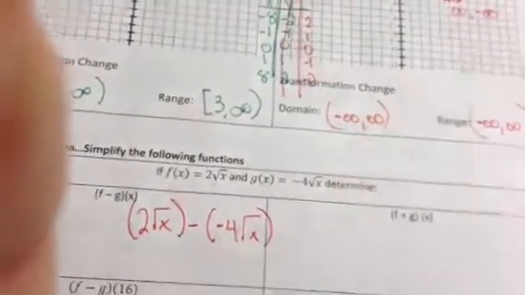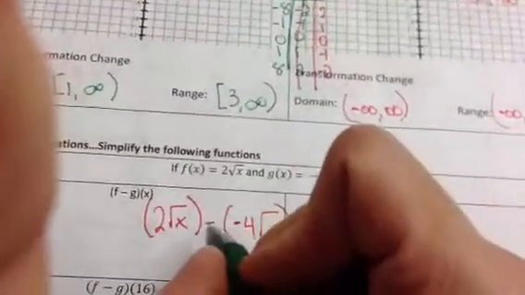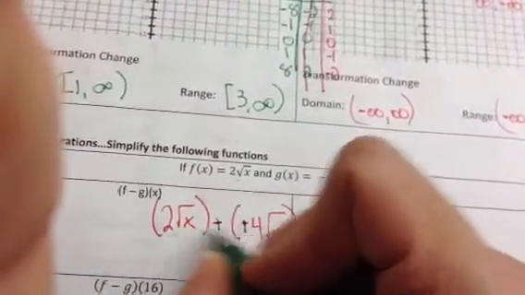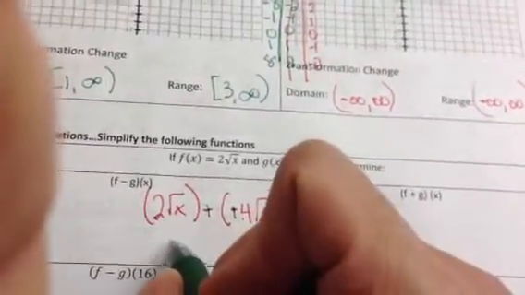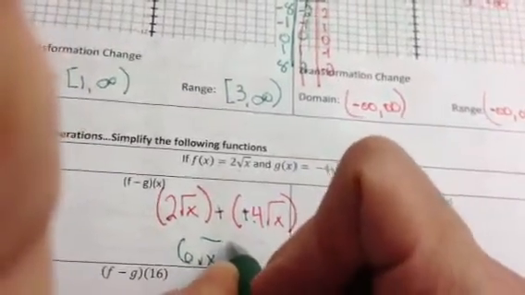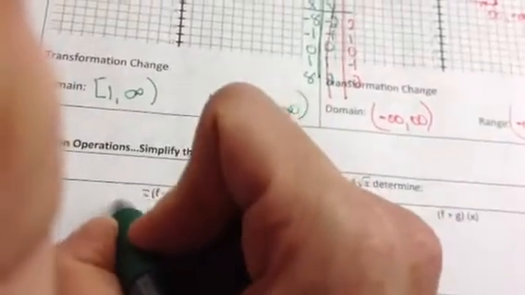And again, adding, subtracting, really picky, but I will be able to subtract these because they both have a radical x, but I'm going to add the opposite, so I have 2 of them. Here I have 4 of them. When I'm done, I have 6 of them. So here's my new function. And the best way is to write your answers like up here, but that's okay.